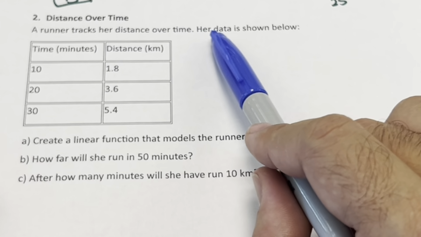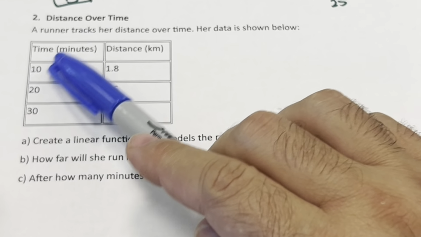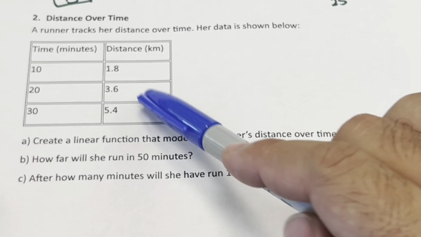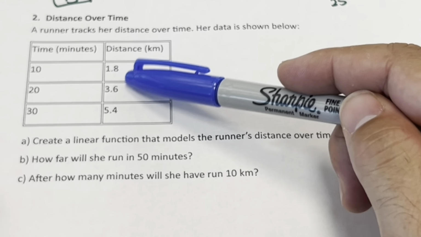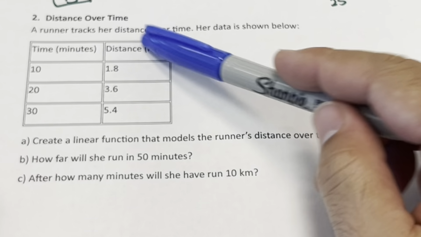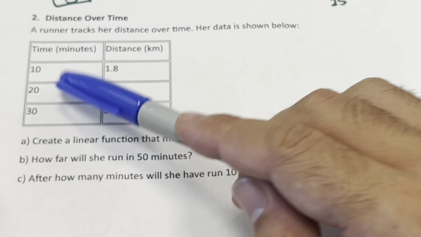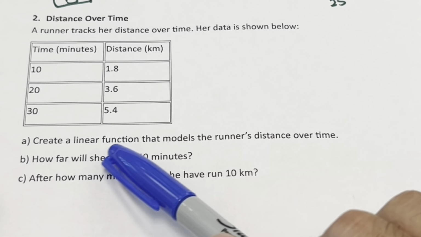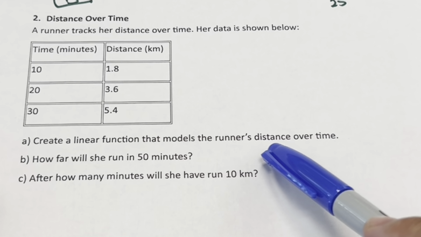So a runner tracks her distance over time. Her data is shown below. Time in minutes: 10, 20, 30. Distance in kilometers: 1.8, 3.6, 5.4. Let's see what the first question is: create a linear function that models the runner's distance over time.